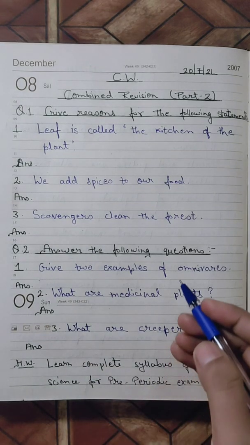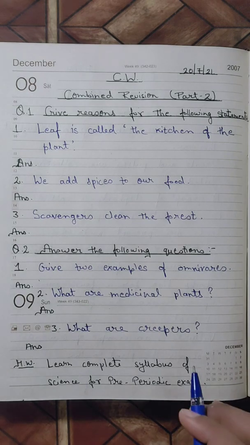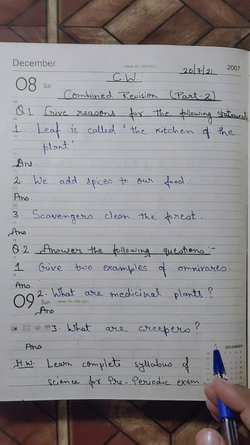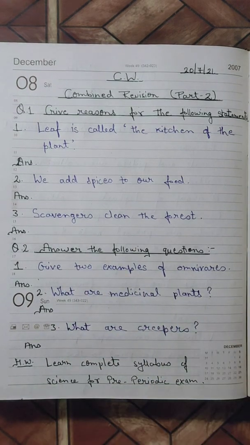Alright. So these are the 3 questions that you will do in today's revision test, combined revision part 2. In this you all have to give only examples, not the definition. You all have to give only examples. All right.